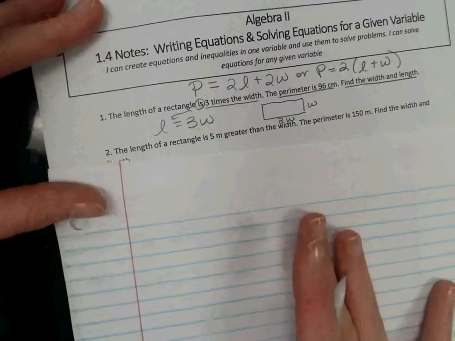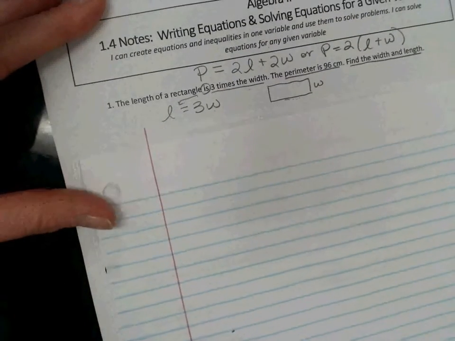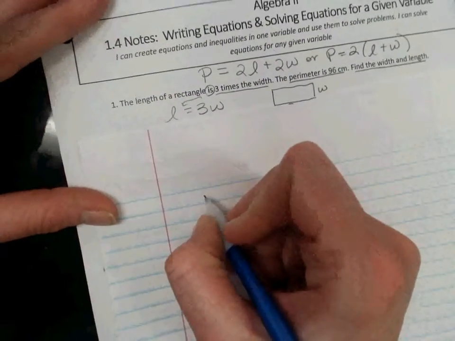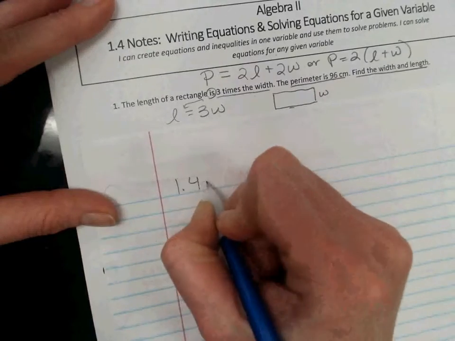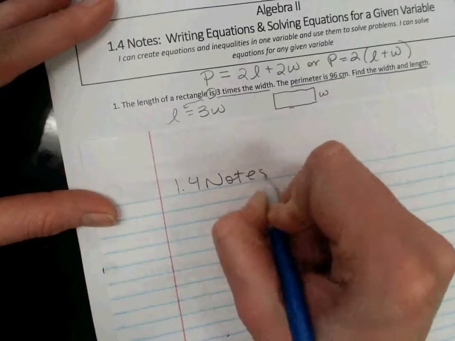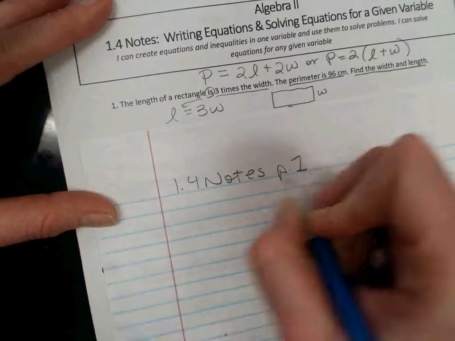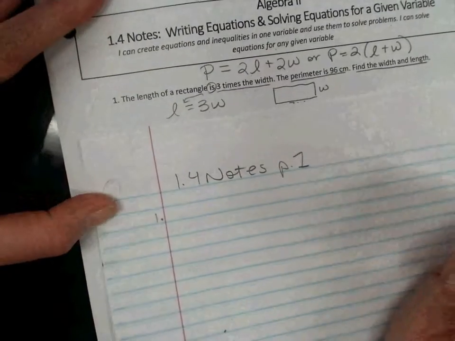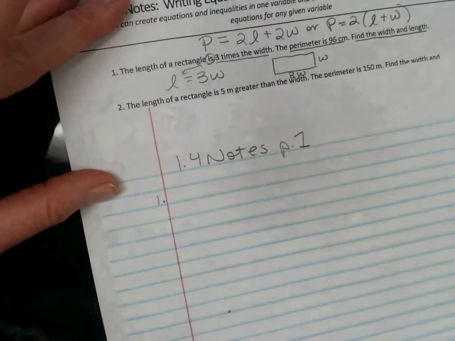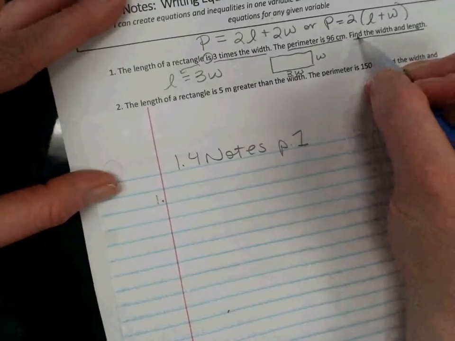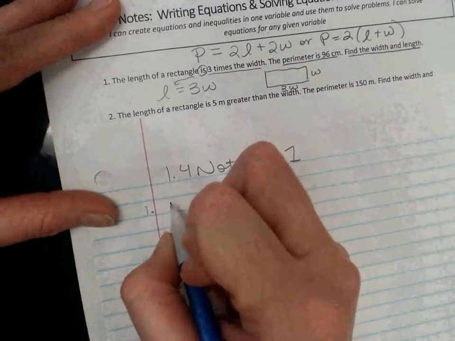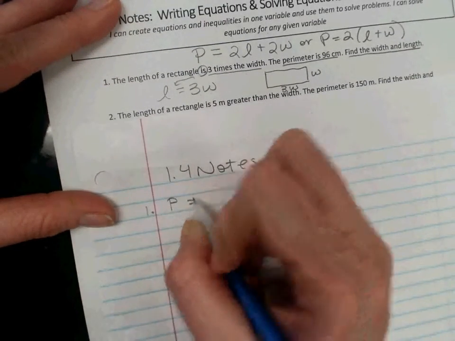Now is when I need to go to my notebook paper since I'm running out of room. So I'm going to do 1.4 notes. Page 1, number 1. I'm going to choose the second formula. I think it is a little bit simpler for our purposes on these questions.